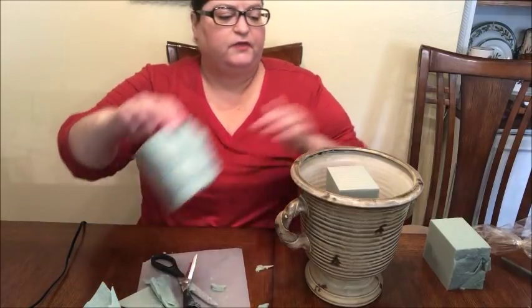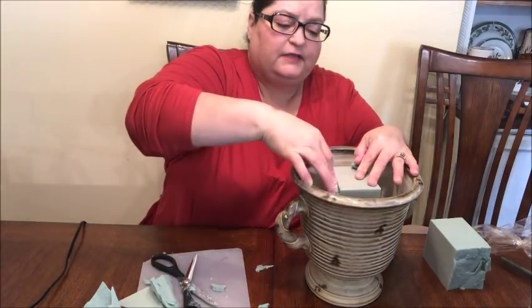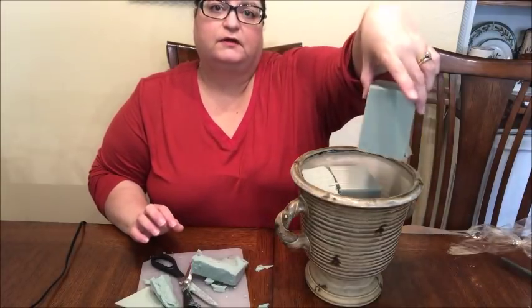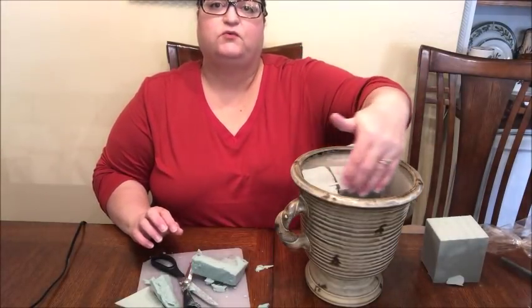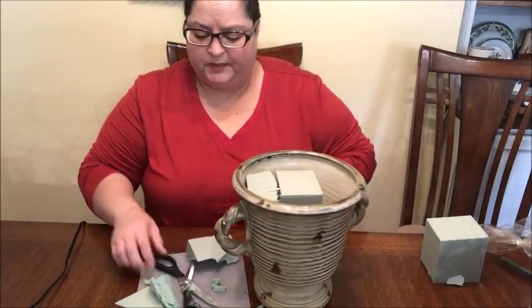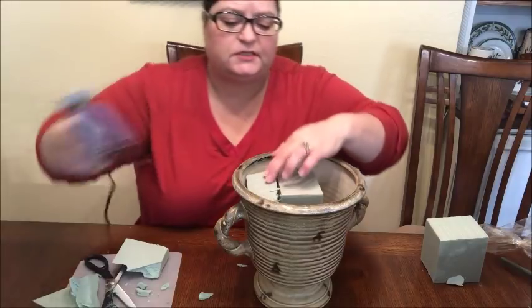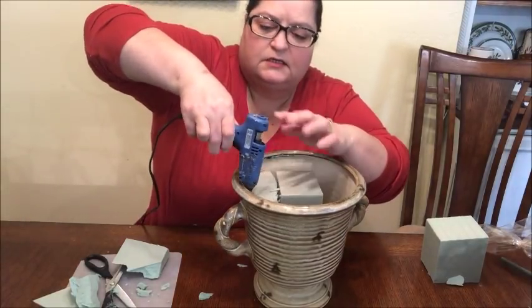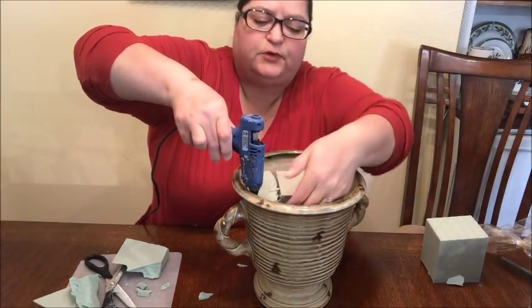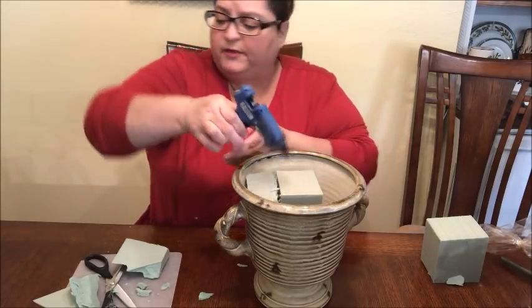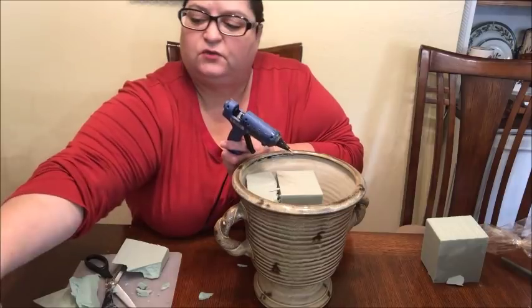It doesn't have to be perfect, as long as it'll fit in there nice and tight, and then you'll do the same with the other piece and fit it on the other side. And if you want to continue, you would put some more in here. So that's what I'm going to do. I'm going to just let some glue fall in there. I don't need to put it underneath it because it's not actually touching anywhere underneath. It's just touching the styrofoam next to it, and it's touching the walls.